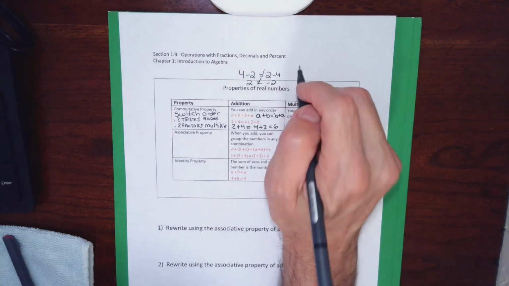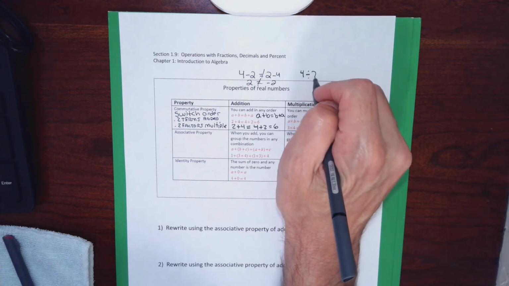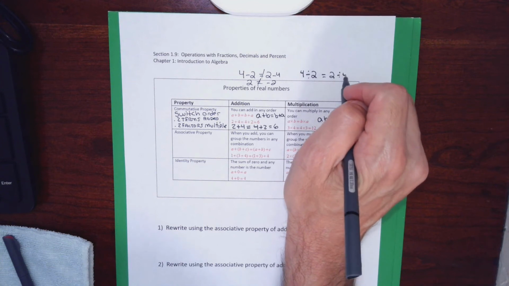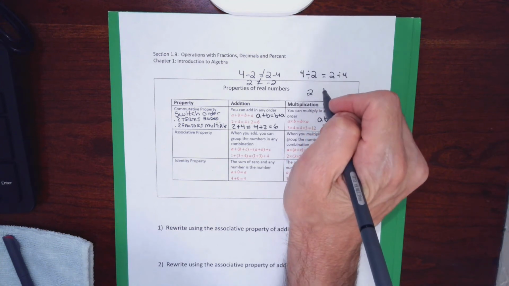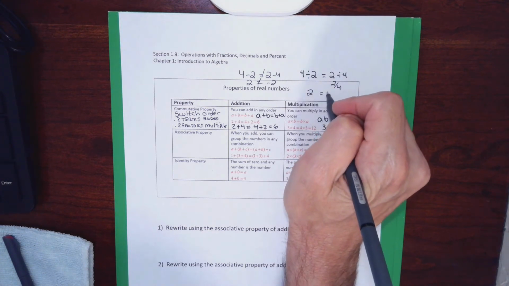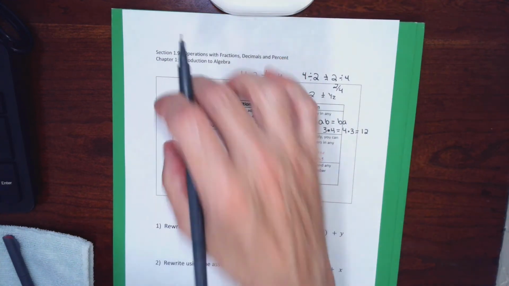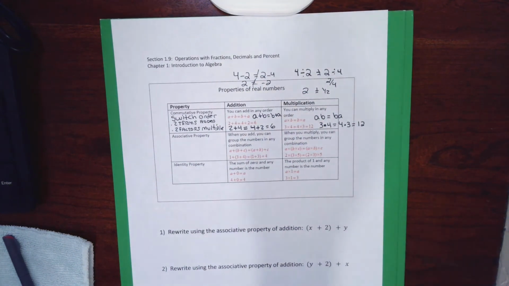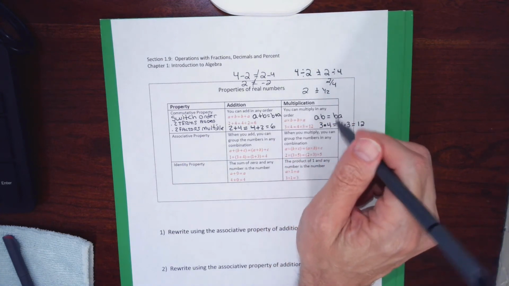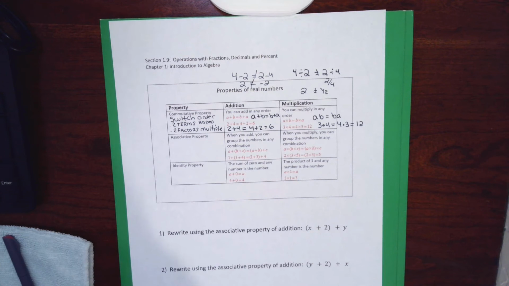Doesn't work for division. Like if I gave you something like 4 divided by 2, that doesn't equal 2 divided by 4. 4 divided by 2 is equal to 2. 2 divided by 4 is the fraction 2 over 4, which equals 1/2. So these rules, the commutative property works for addition problems, adding two terms, works for multiplication, multiplying two terms, and it allows me to switch the order.